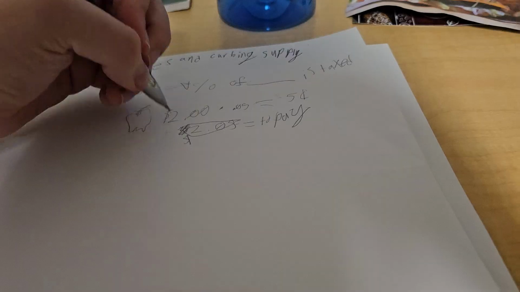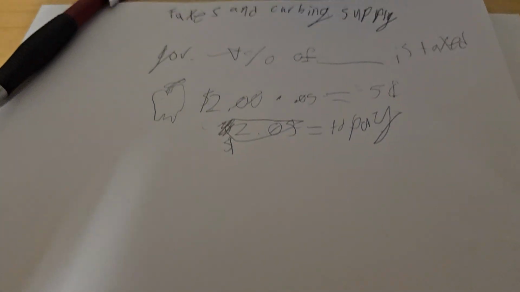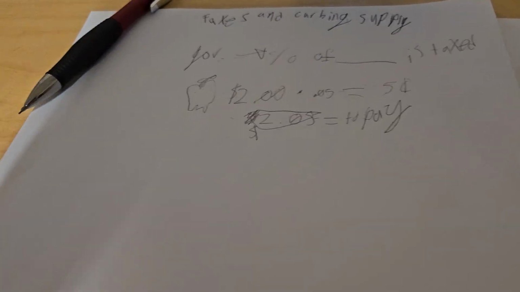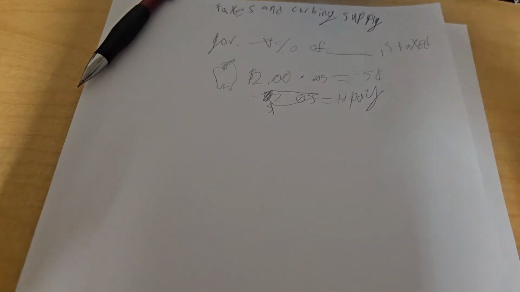Now, given such a small example and a small tax, one may ask, why does this matter? It's like taking pennies on the dollar. Well, here's why it matters.